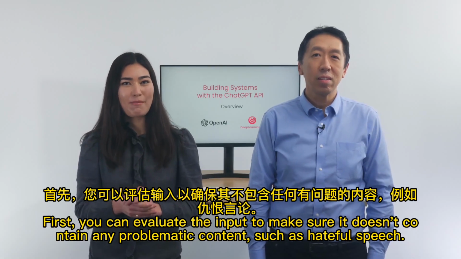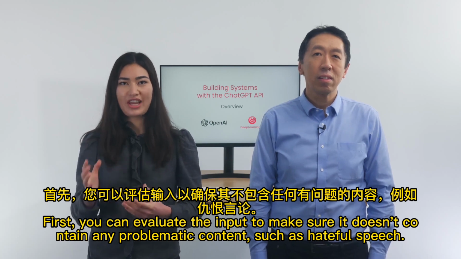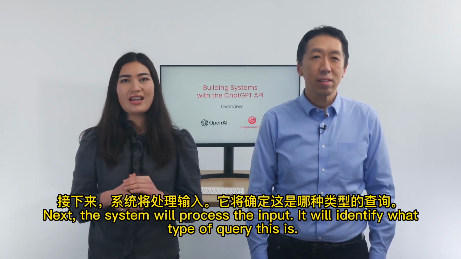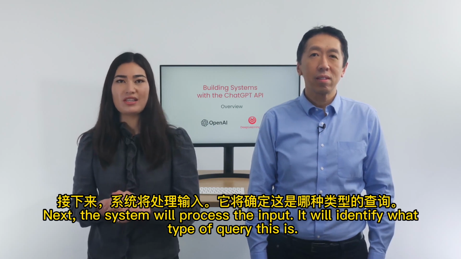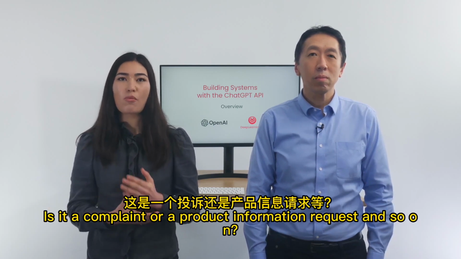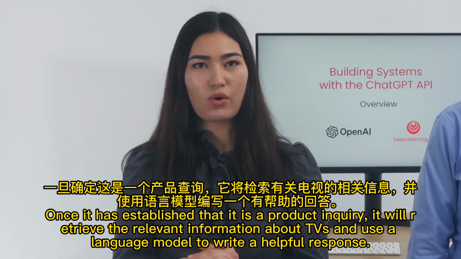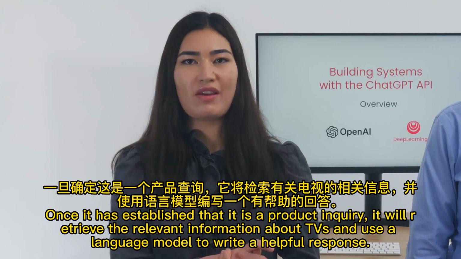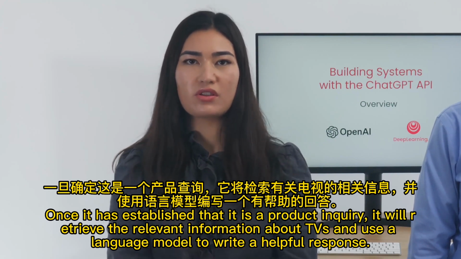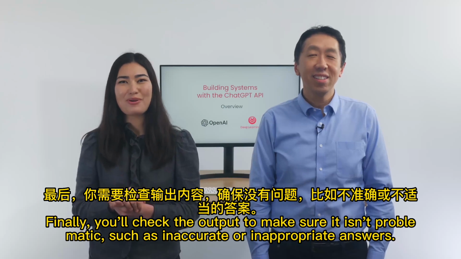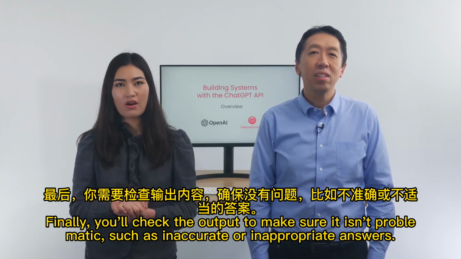First, you can evaluate the input to make sure it doesn't contain any problematic content, such as hateful speech. Next, the system will process the input. It will identify what type of query this is: a complaint or a product information request, and so on. Once it has established that it is a product inquiry, it will retrieve the relevant information about TVs and use a language model to write a helpful response. Finally, you'll check the output to make sure it isn't problematic, such as inaccurate or inappropriate answers.